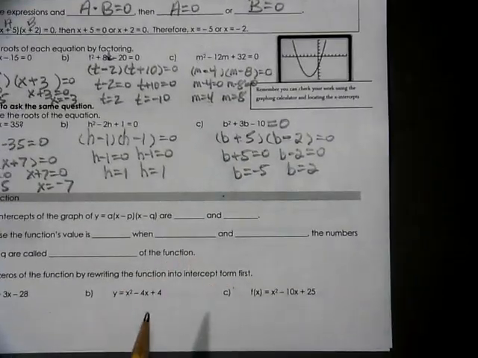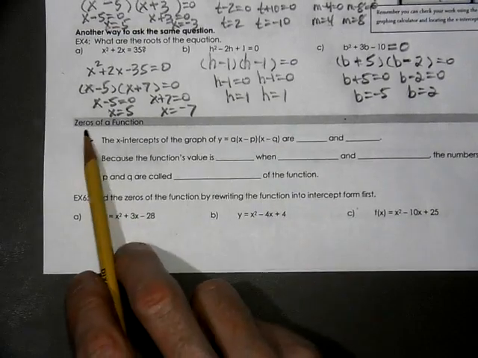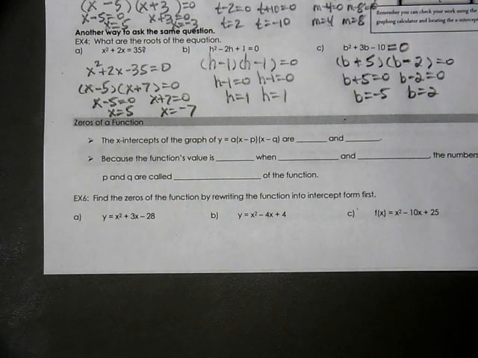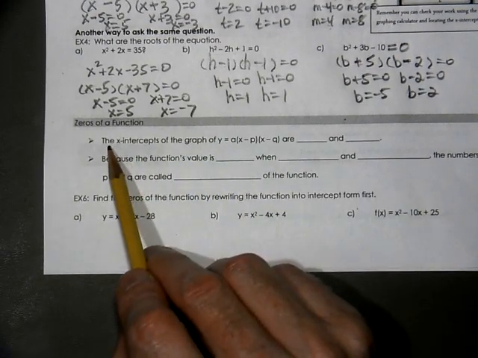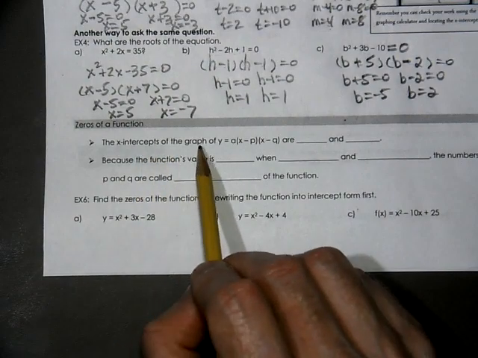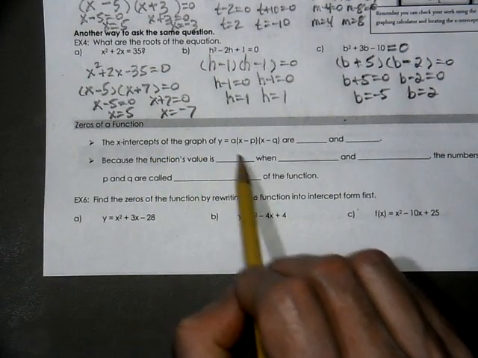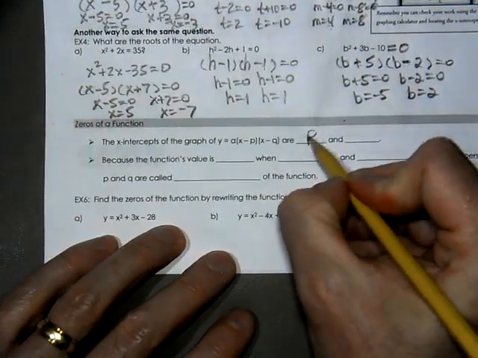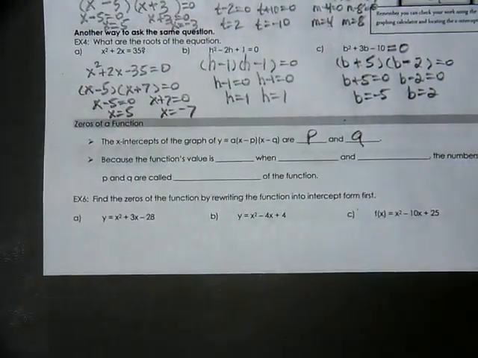What are the roots of the equation? Zeros of a function, same idea, just another way of phrasing it. The x-intercepts of the graph of y equals a(x minus p)(x minus q), the x-intercepts are p and q.